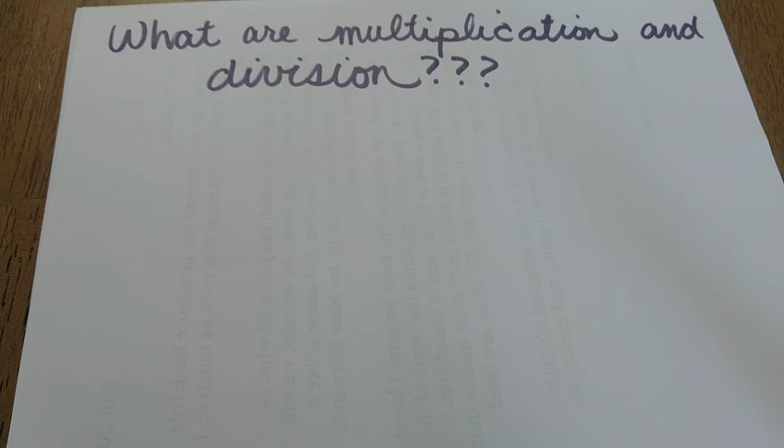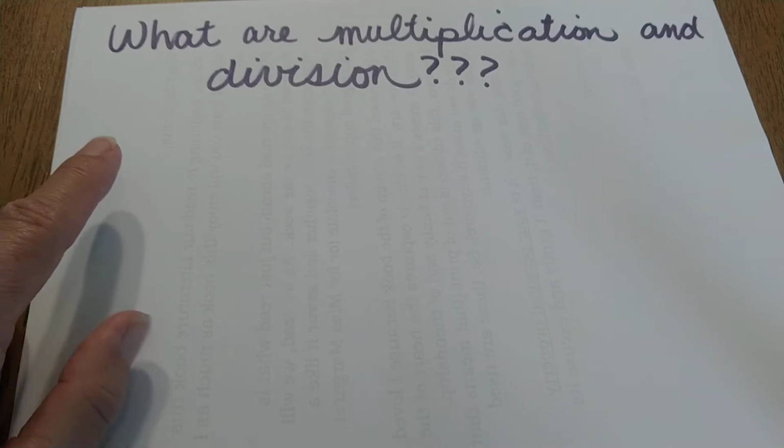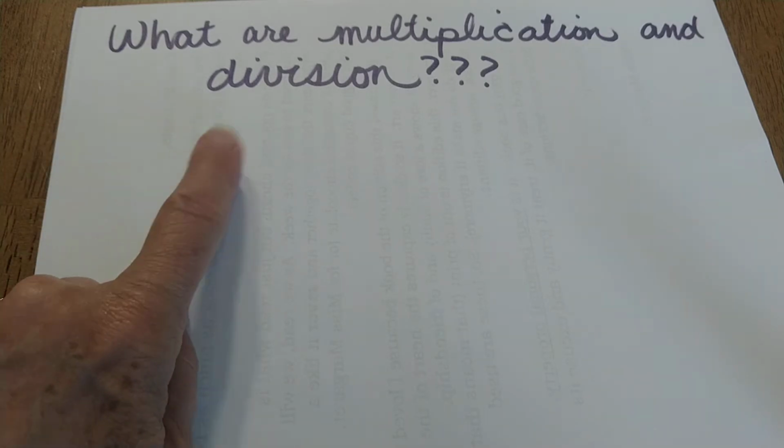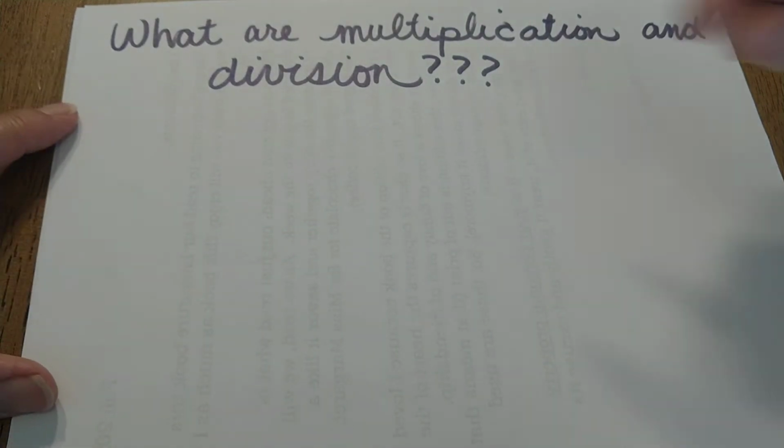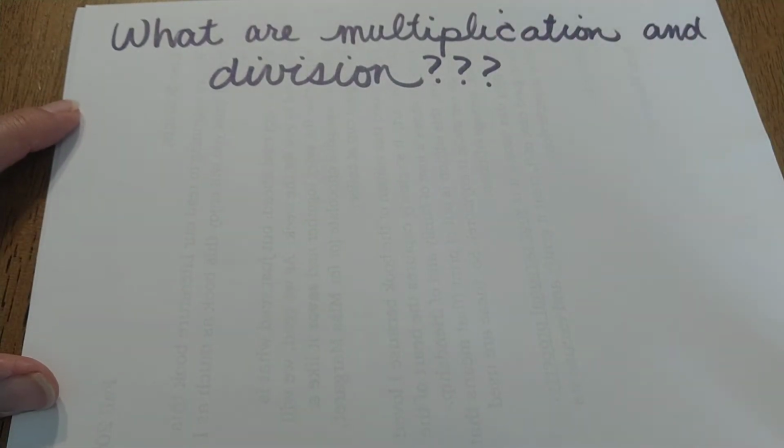So if I have 6 boxes of chocolate that each cost $2. So I have 6 of them. I have 2, 2, 2, 2, 2, 2. So let's draw them out. I'm going to stop the video and draw them, and then we'll talk about it.